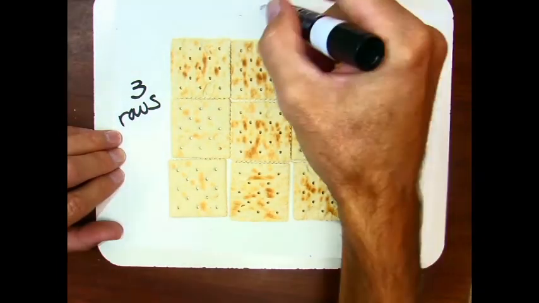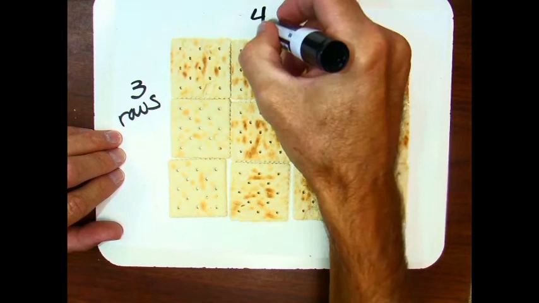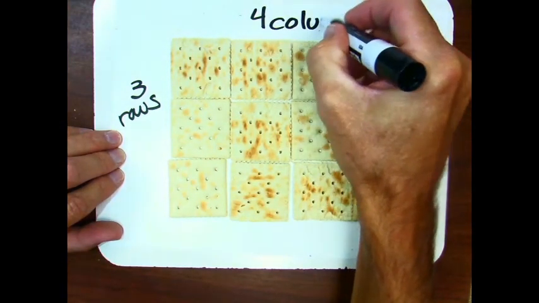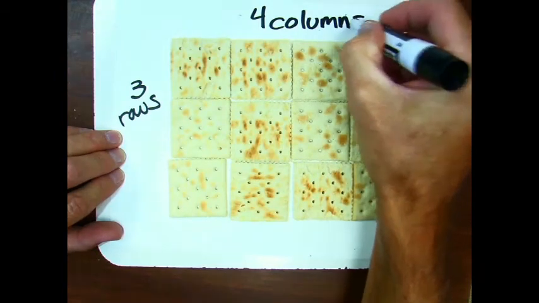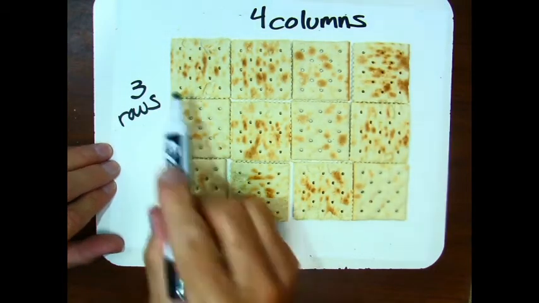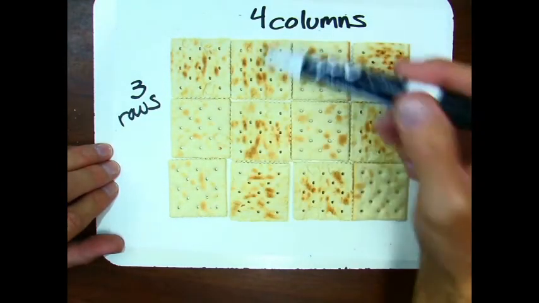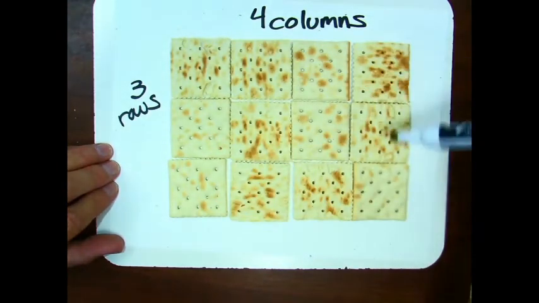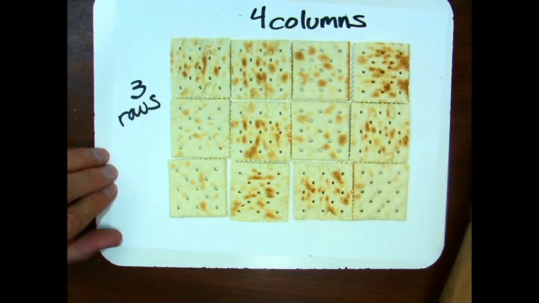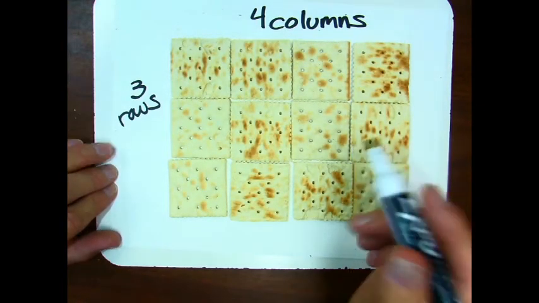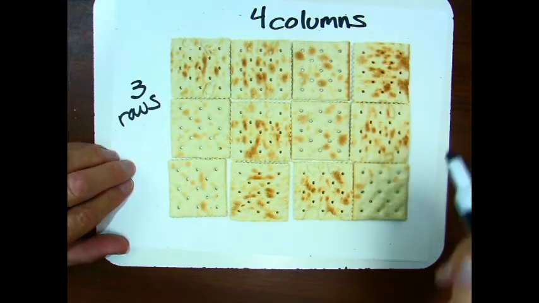Up here, I have 4 columns. 3 rows of crackers going this way, 4 columns of crackers going this way. How many crackers do I have altogether? 12 is correct. 12 crackers altogether.